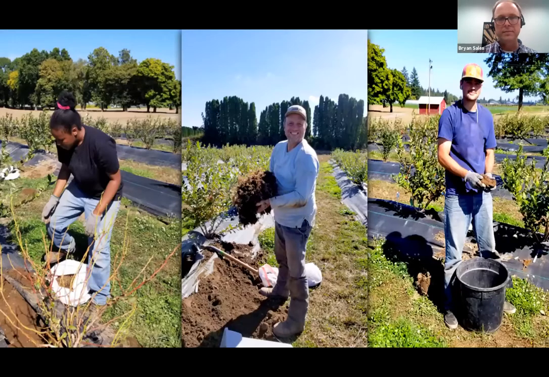So this is me and some wonderful students here, and this was a 2-year study. At the end of both years, plants from each treatment were destructively harvested. This is me and some great students that are helping me dig up some plants here. You can see I'm holding a big wad of blueberry roots there.